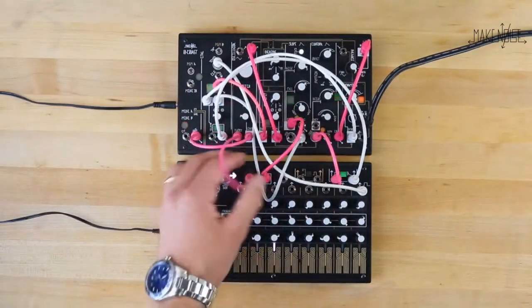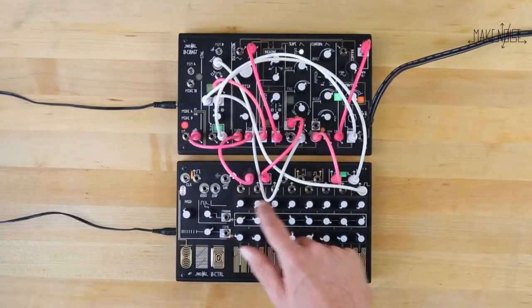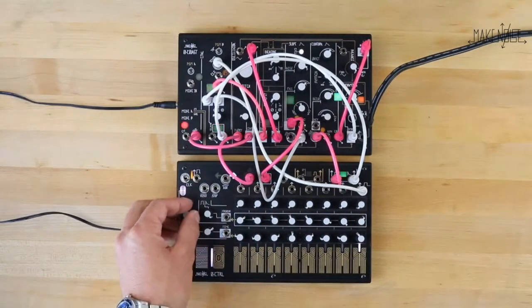I also started with the pitch CV patched to the volt per octave input, but all the knobs turned all the way down so that it's not actually doing anything.